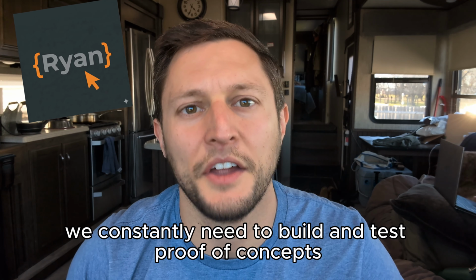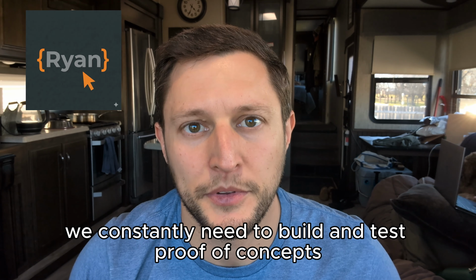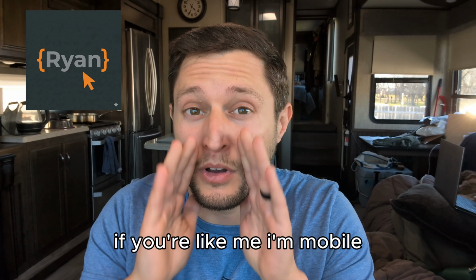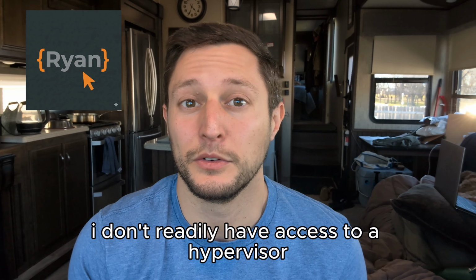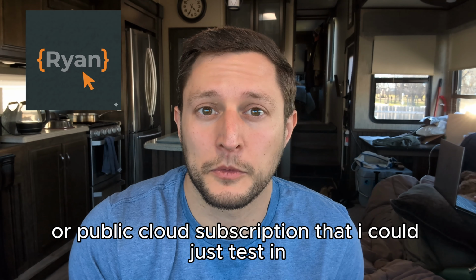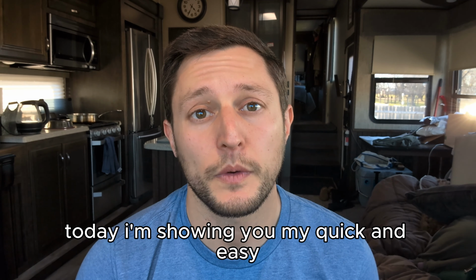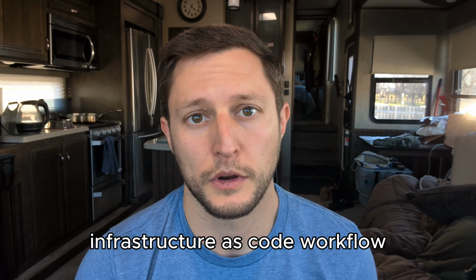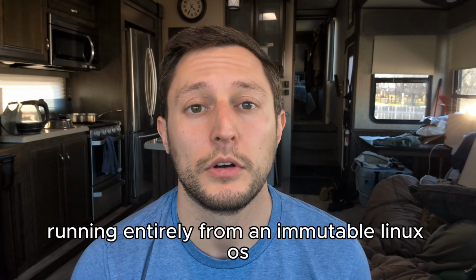As a cloud engineer, we constantly need to build and test proof of concepts. If you're like me, I'm mobile, I don't readily have access to a hypervisor or a public cloud subscription that I could just test in. Today, I'm showing you my quick and easy infrastructure as code workflow, running entirely from an immutable Linux OS.